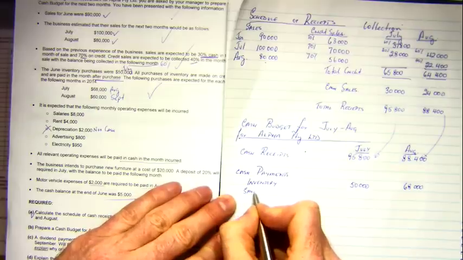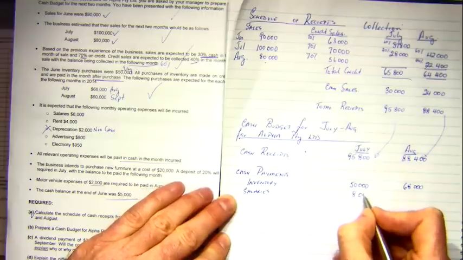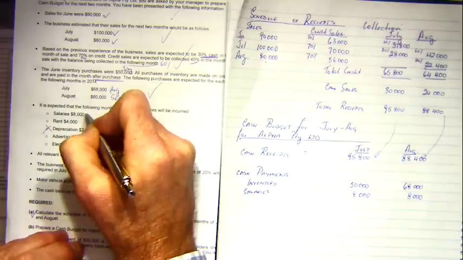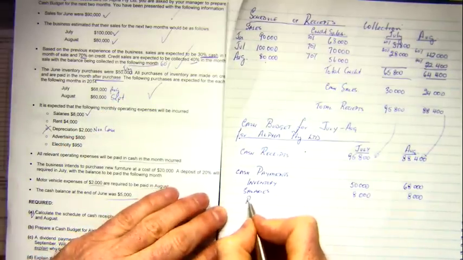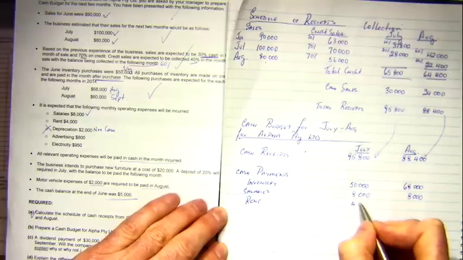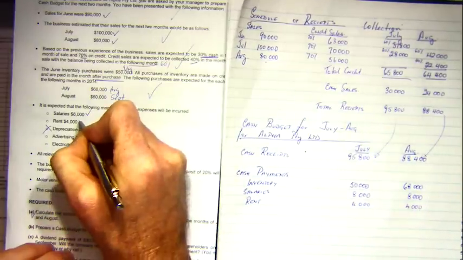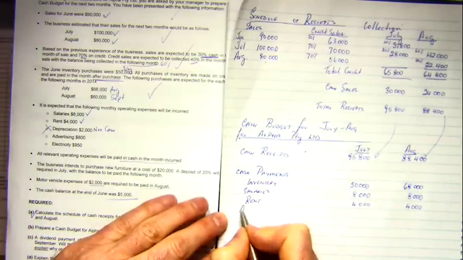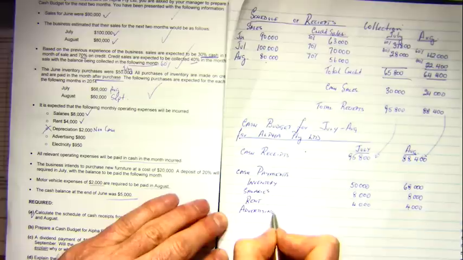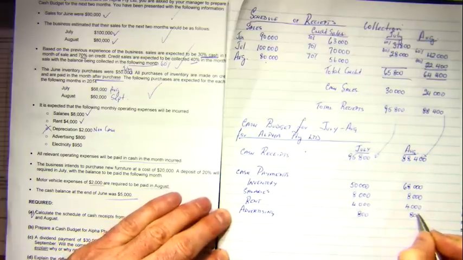So I'm going to include my salaries, which is 8,000 a month. Tick off that. I've got rent, which is 4,000 a month. I'm going to tick off that. Advertising, which is 800 per month.